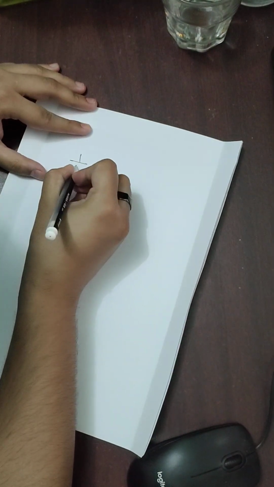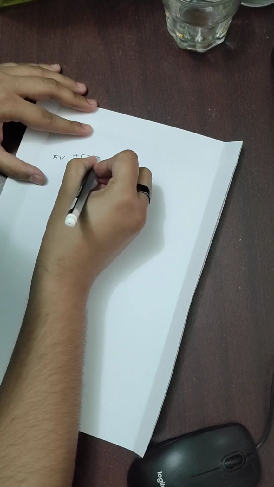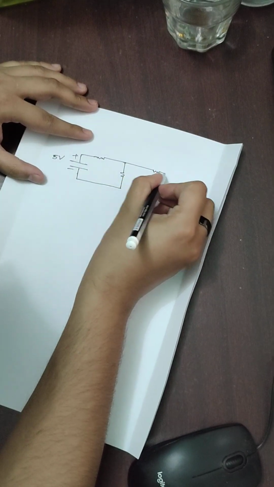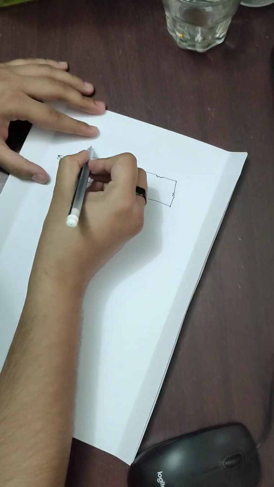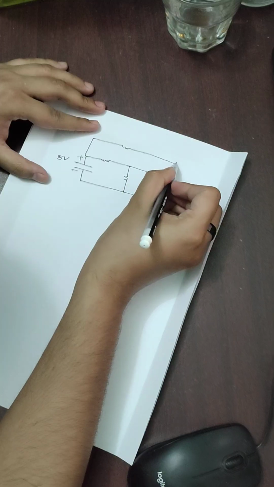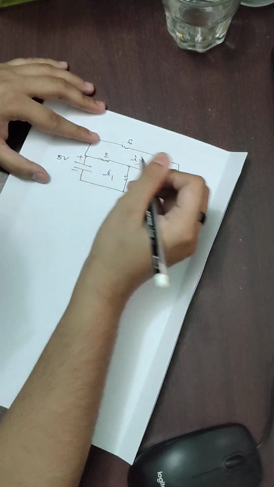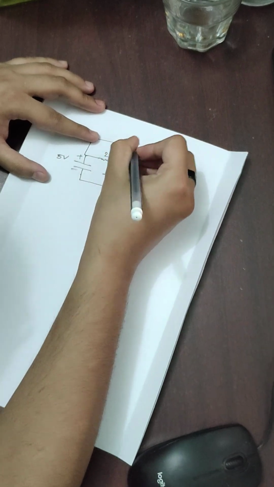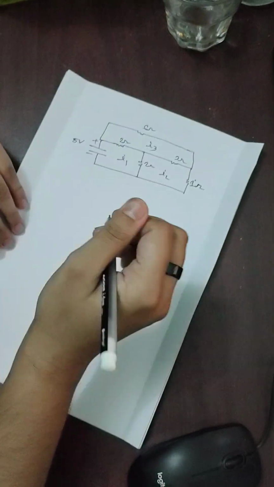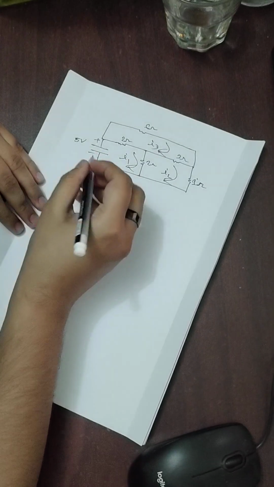For example, this is the battery source, 5 volt, this is positive, this is negative, and this is I1, this is I2, this is I3, with resistances 6 ohm, 2 ohm, 3 ohm, 6 ohm, 2 ohm, 2 ohm, 1 ohm. Okay, so the current is moving in this direction, clockwise. So for loop 1.